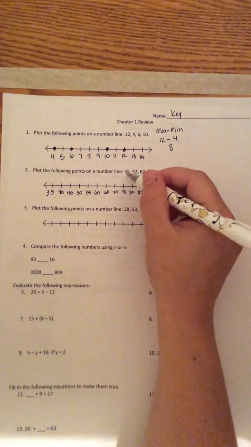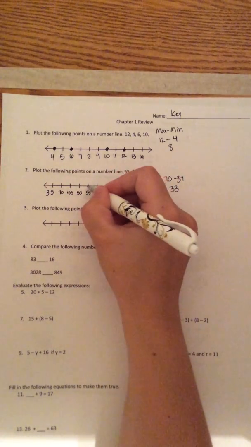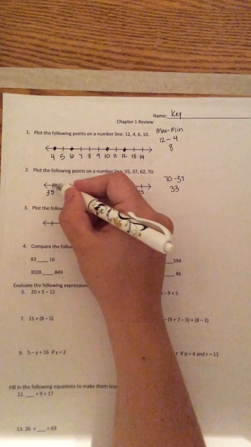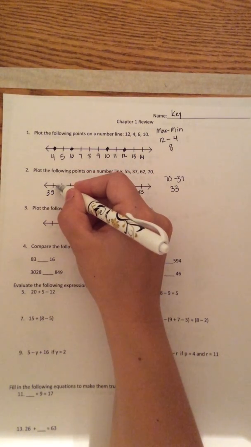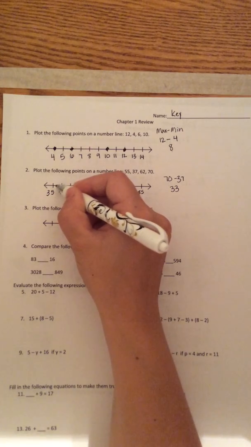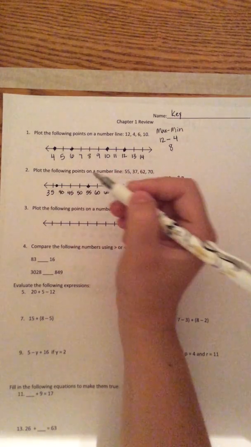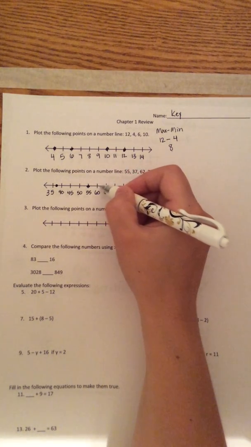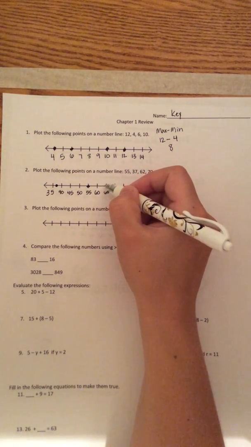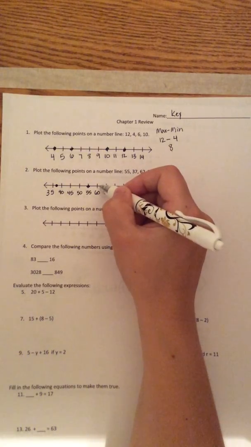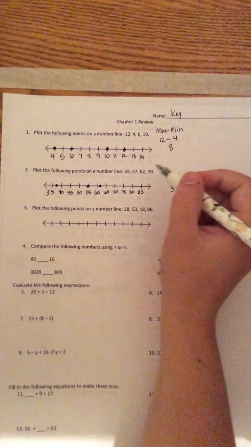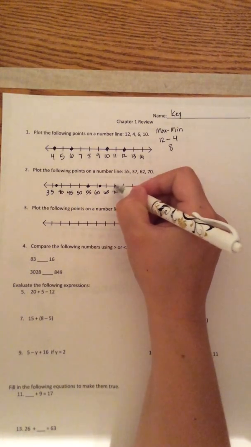Okay? So our first point is 55, so that's right here. Then we have 37. So remember, between 35 and 40, it goes like 36, 37. So a little bit closer to the 35, but almost in the middle. 62, so it goes 60, 61, 62, 63, 64, 65. So even though I can't see that 62, it's still there in between those numbers. Then we have 70, so that's right on the spot.